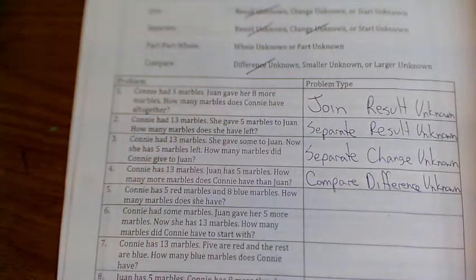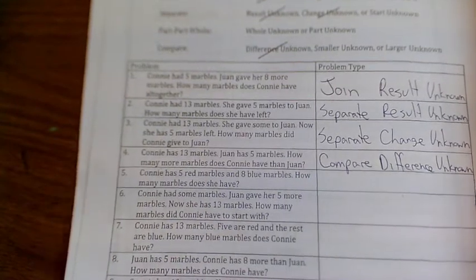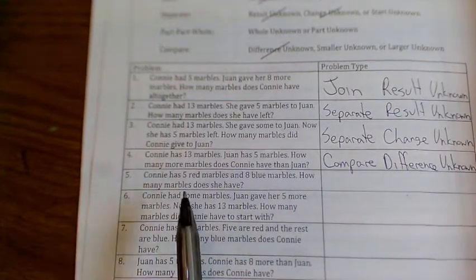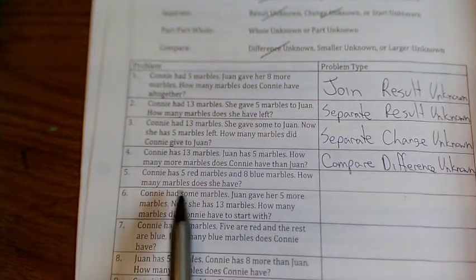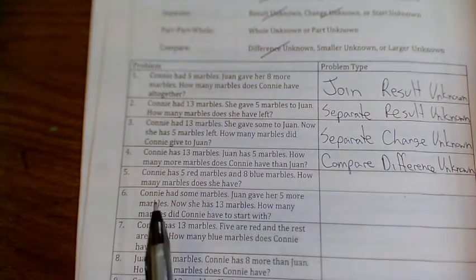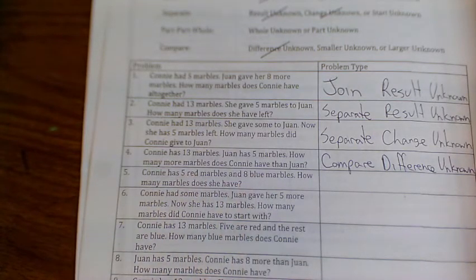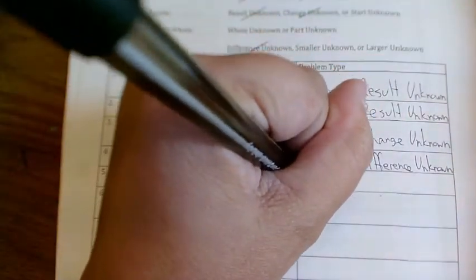Okay. Number 5. Connie has 5 red marbles and 8 blue marbles. How many marbles does she have? So key here is now they're not just regular old marbles, they're suddenly red and blue. So the colors should tip you off that this is a part whole problem.